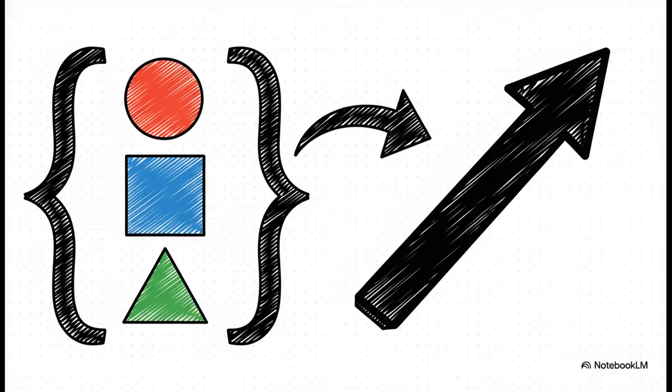This gets us to the vector's dual personality. On one side, you've got the algebraic view, just a list of numbers. But on the other, you've got this dynamic arrow flying through space, the geometric view. Honestly, the real secret to getting good at linear algebra is just learning how to flip between these two perspectives in your head without even thinking about it.